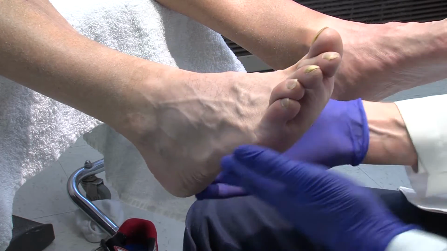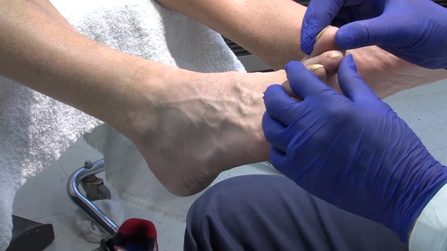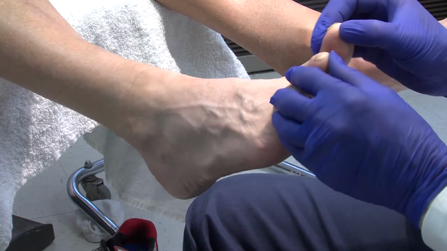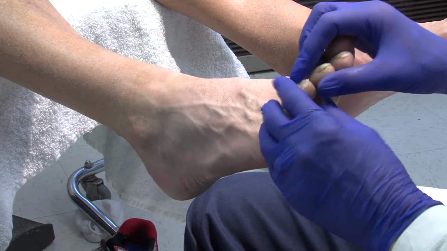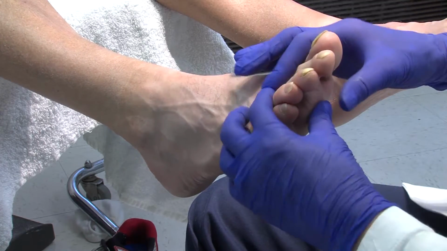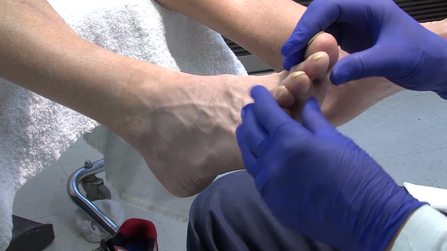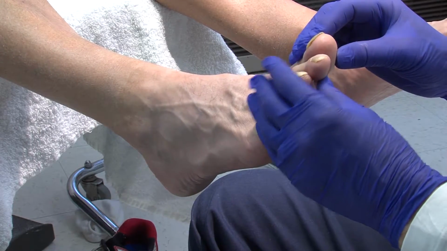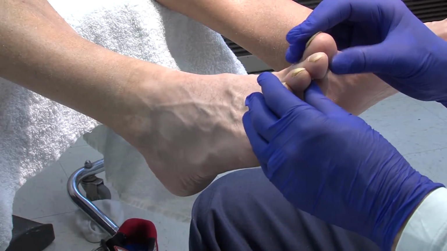As you note, this patient's skin on his foot is intact. We want to look for maceration in any areas of the foot, so I'm going to be looking specifically between the web spaces for maceration and or tinea pedis, which is a fungal infection that is found especially in patients with maceration between the toes. This patient's web spaces are clear and dry.